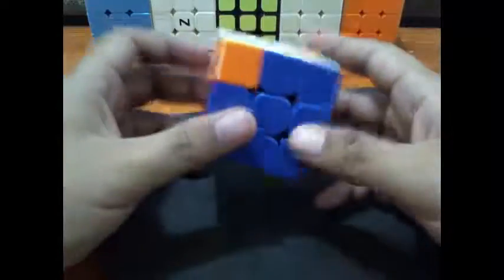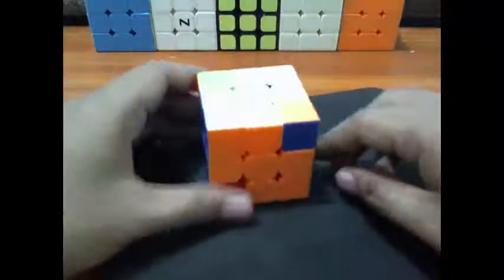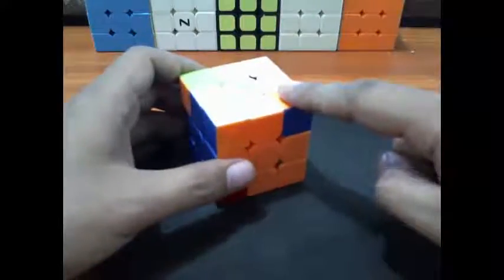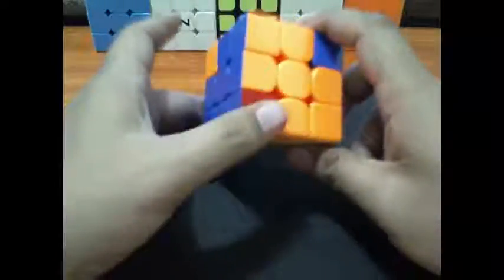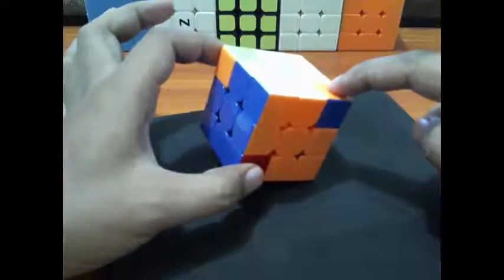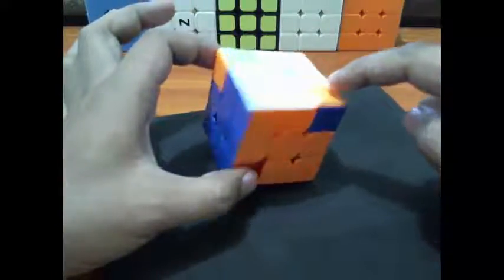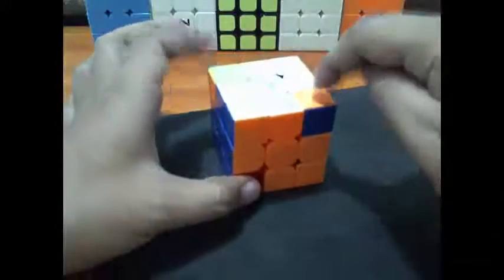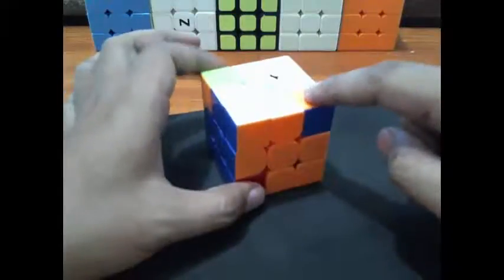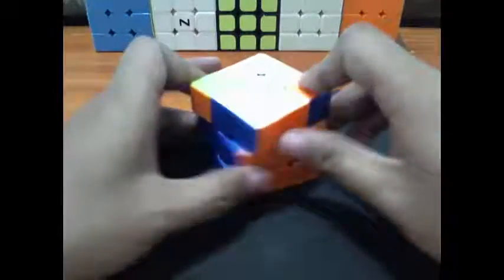Now here's a more complicated case. So let's try to focus on our buffer. Our buffer is here, and this piece goes to here, and this piece goes back here. So I'm holding the 3 stickers right now. So where's the switch? As you can see, these two belong to the top layer. But they are unswitchable.